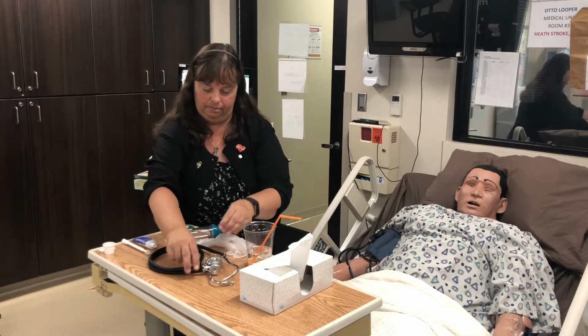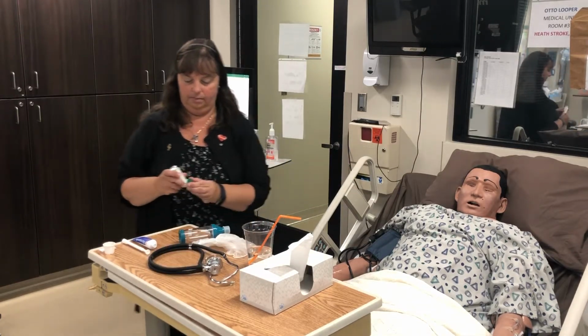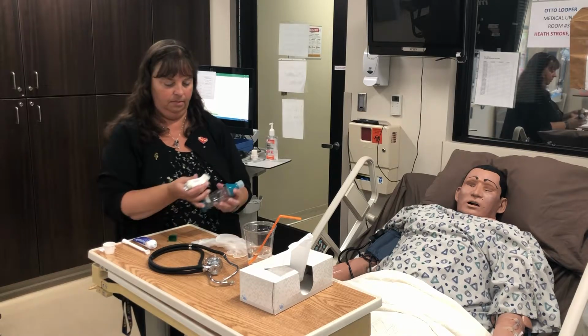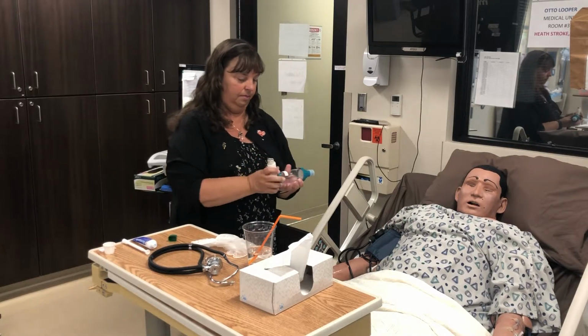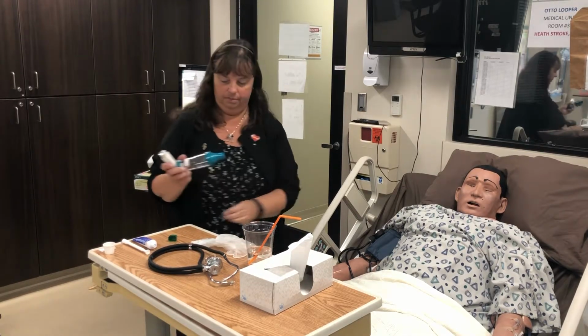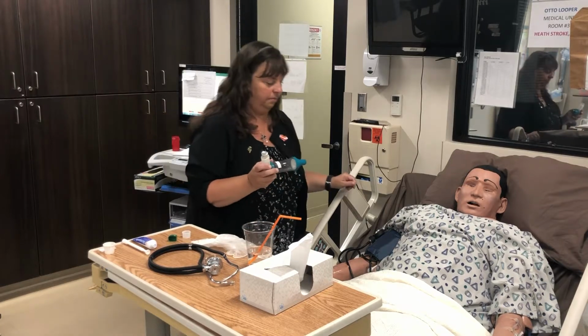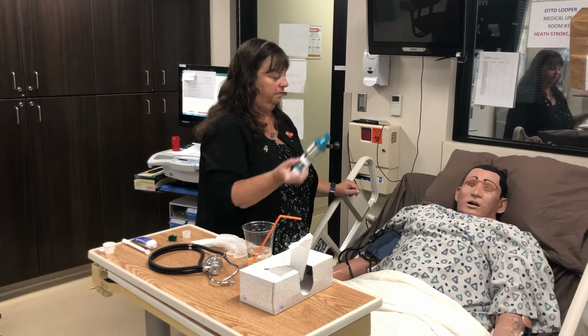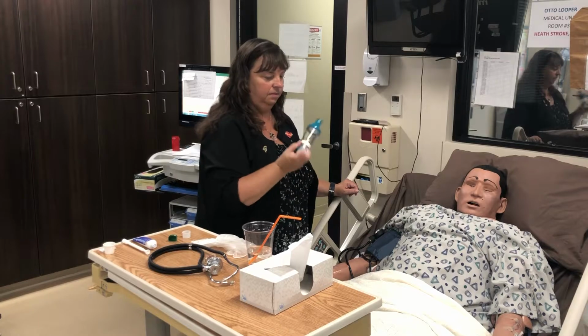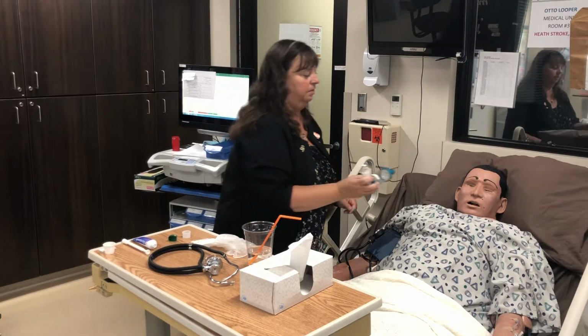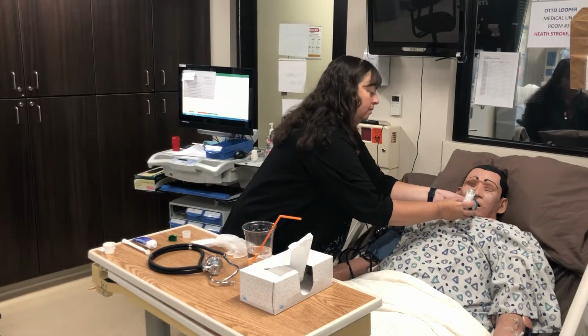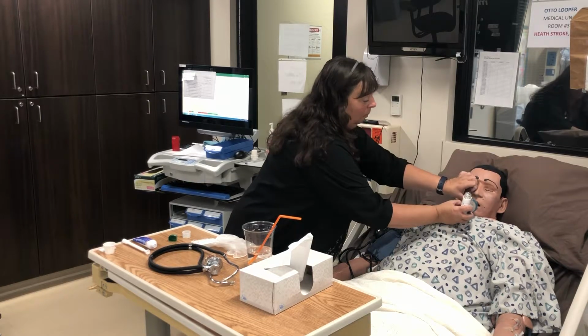Remove the mouthpiece cover from the MDI and the spacer and attach the MDI to the spacer. Shake the inhaler well. Have the patient place the spacer's mouthpiece into their mouth and grasp securely with teeth and lips.